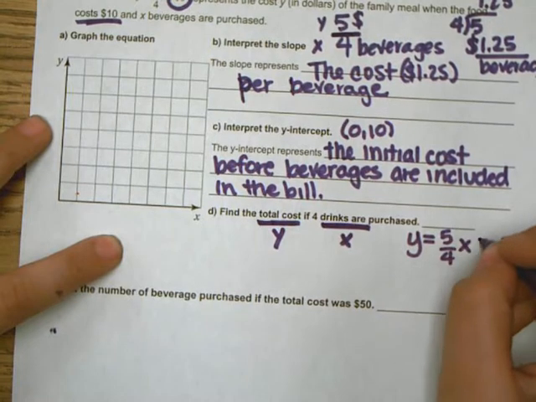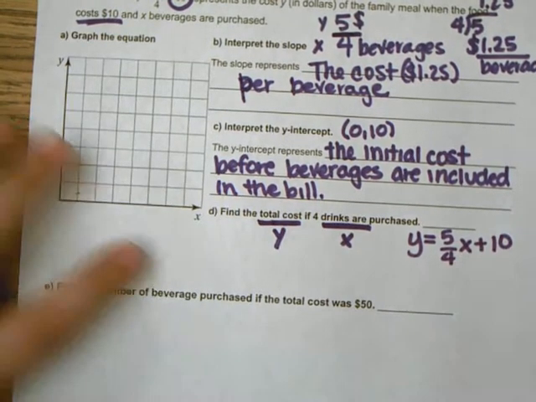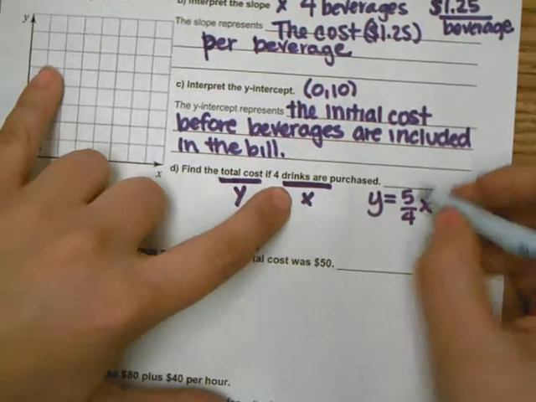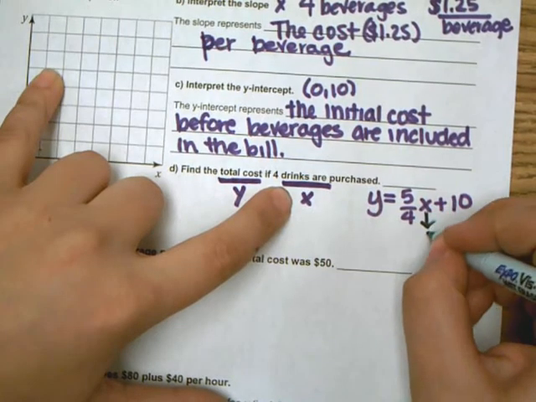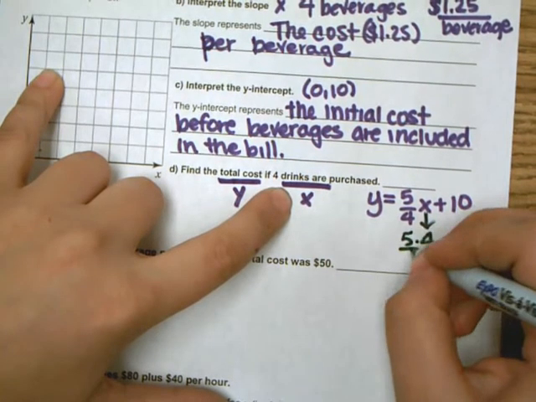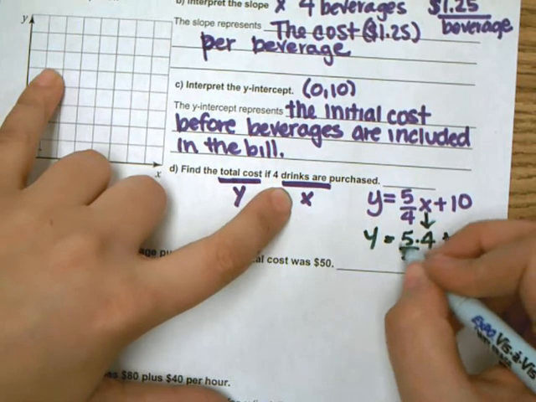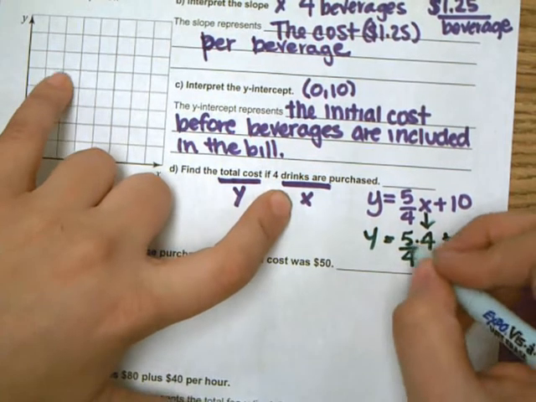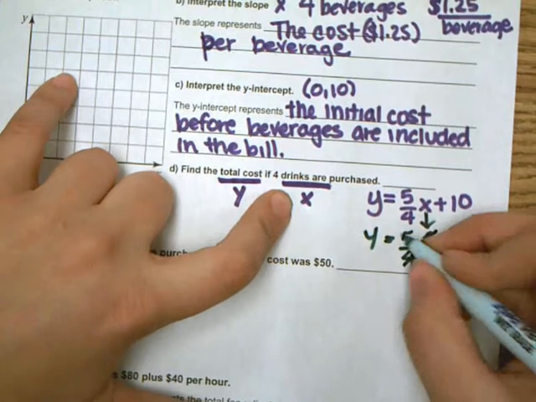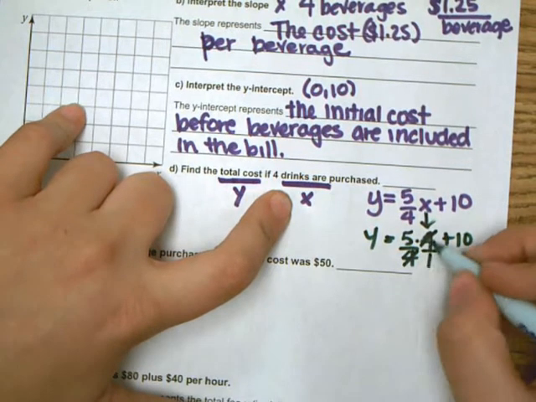Okay, then we're asked to find the total cost, and the cost is y, of 4 drinks, and the drinks are the x, the beverages. So we're going to take the equation y equals 5/4 x plus 10, and we're going to solve this when x is 4, because x represents the drinks.